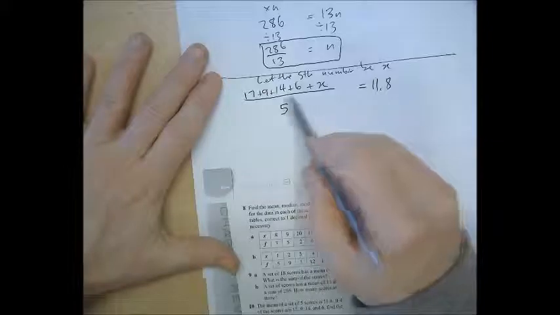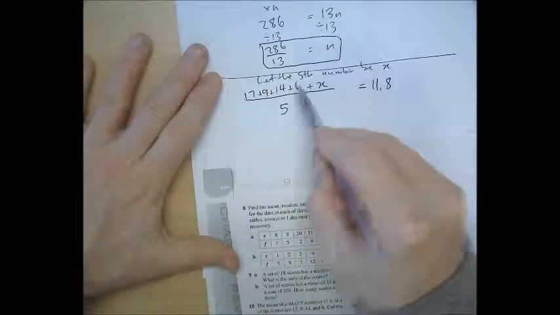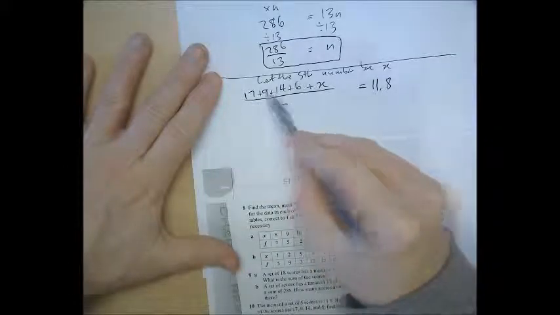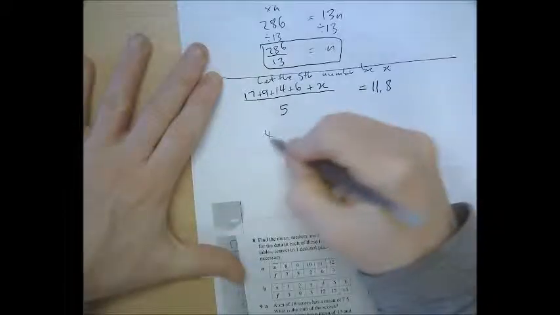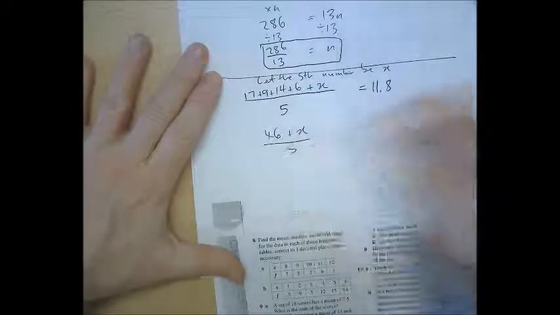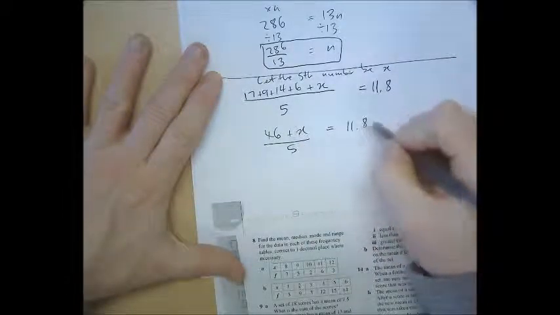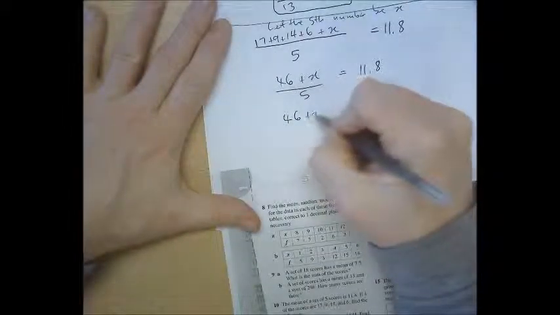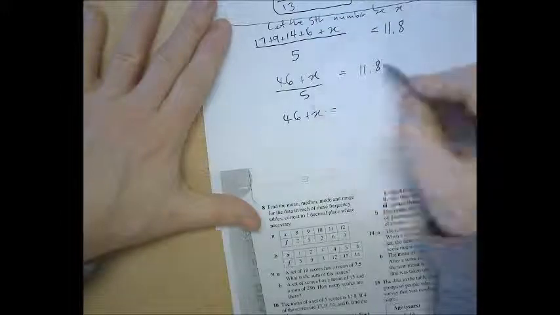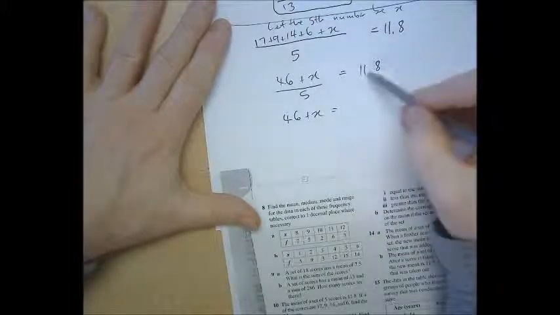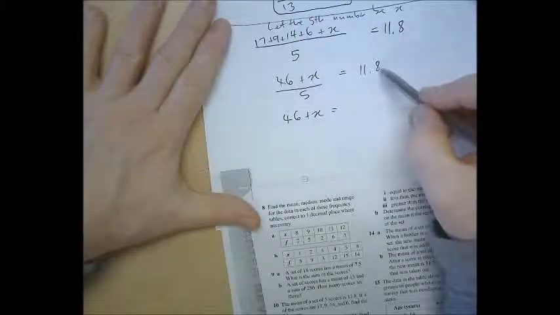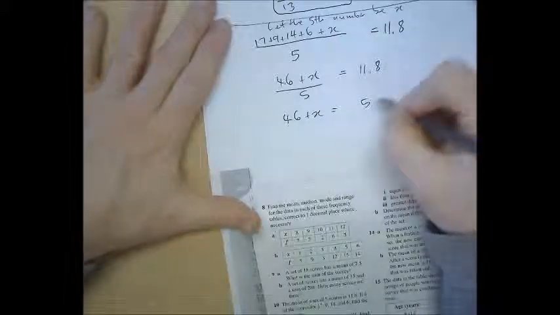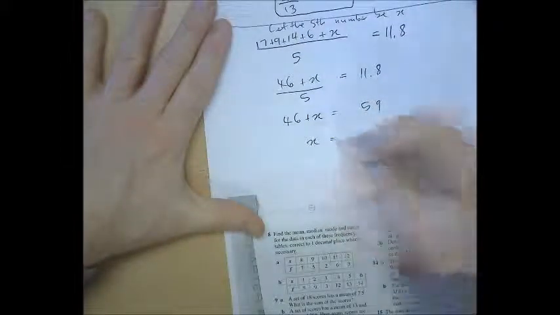Simplify them, right? 14 plus 6 is a 20. 17 plus 9 is a 26. So I think it's 46 plus x over 5. That's not a red dude. That's just adding up the numbers that are written there next to each other. Now you times both sides by 5. 5 times 11.8. 5 times 11 is 55. 5 times 0.8 is 4, so it's 59. So therefore x equals 13.